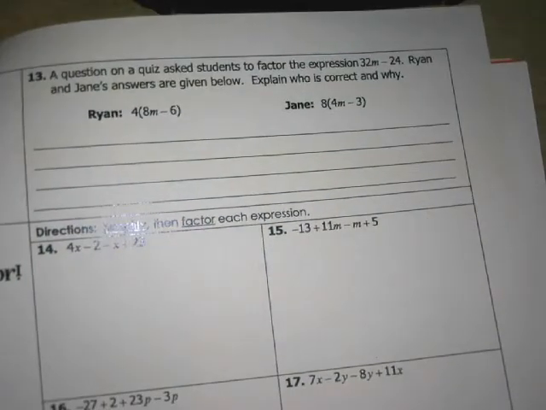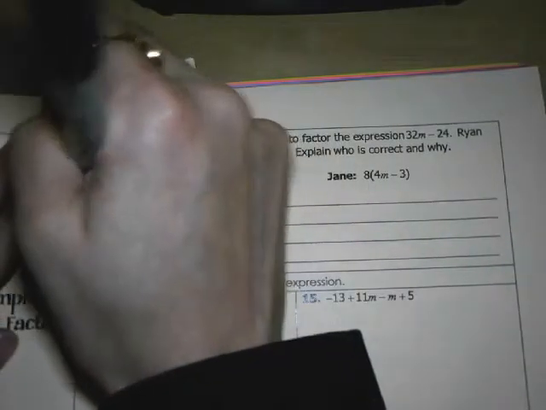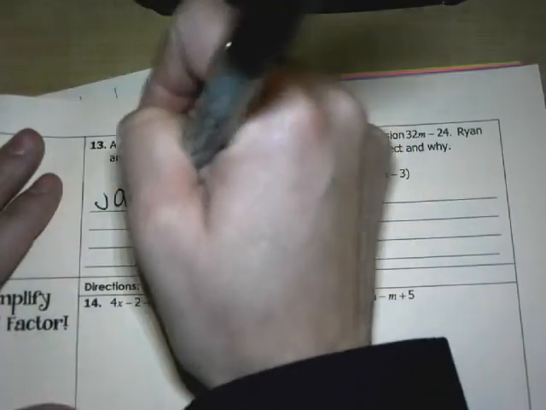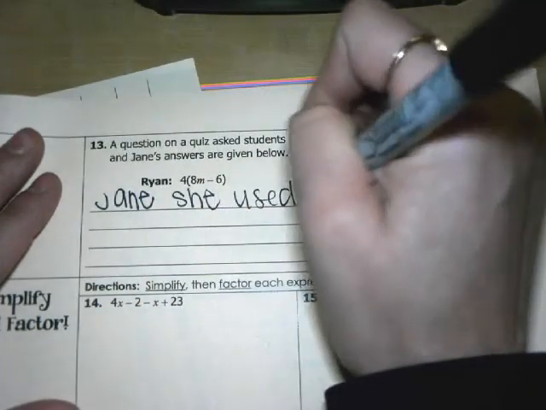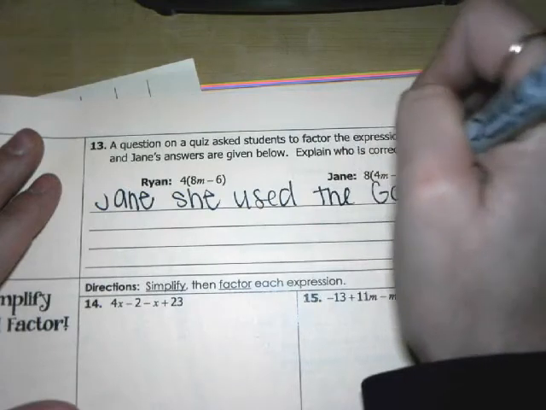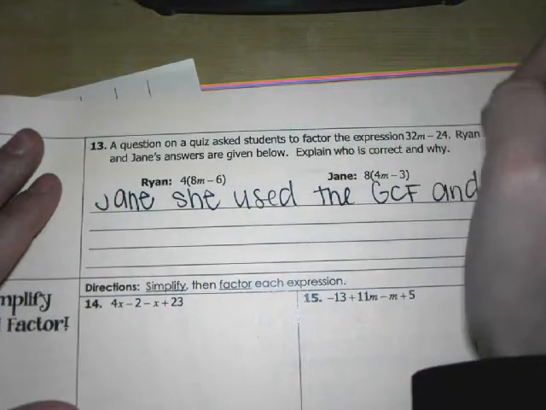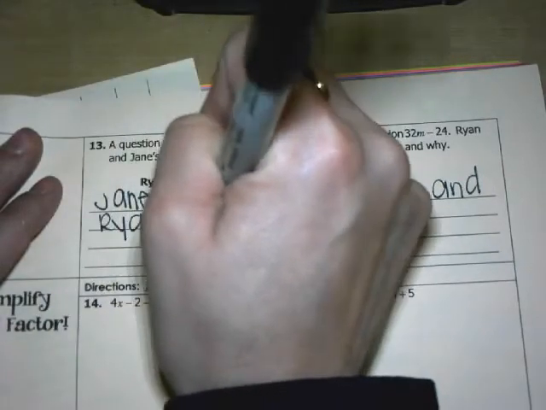Everyone. Jane or Ryan? Jane. Why? Because she used the greatest factor. Good. She used the greatest common factor. She used the GCF. And Ryan just used a factor.